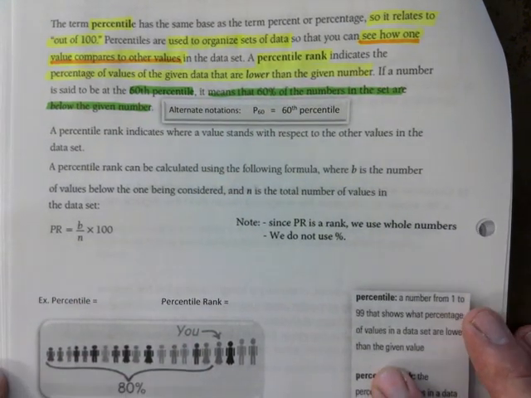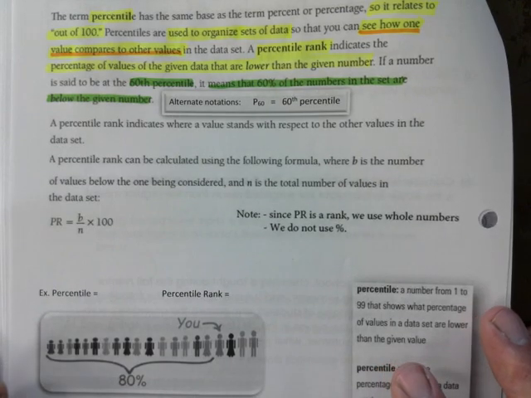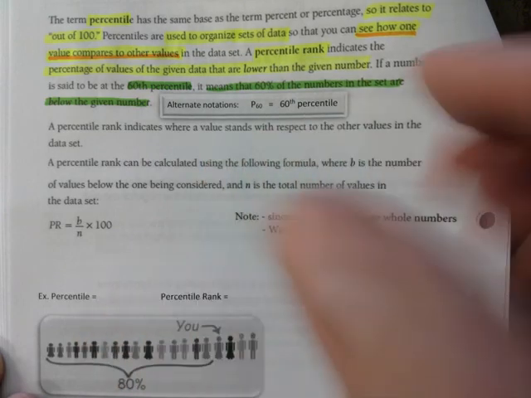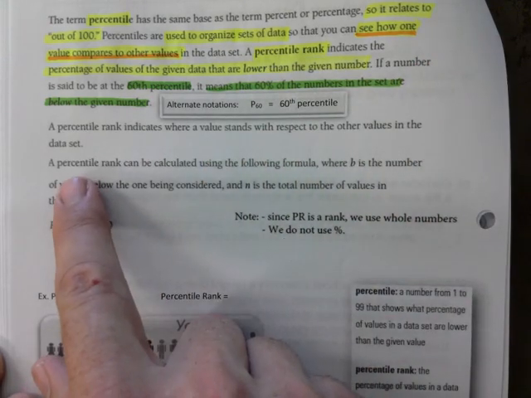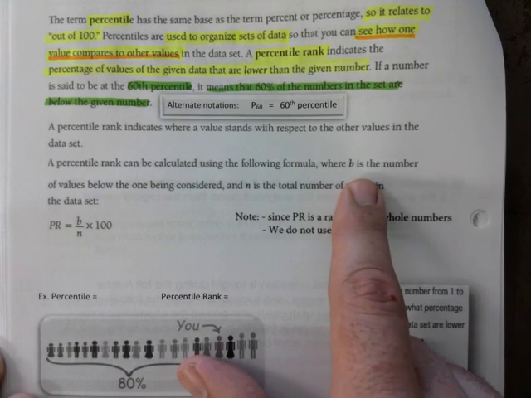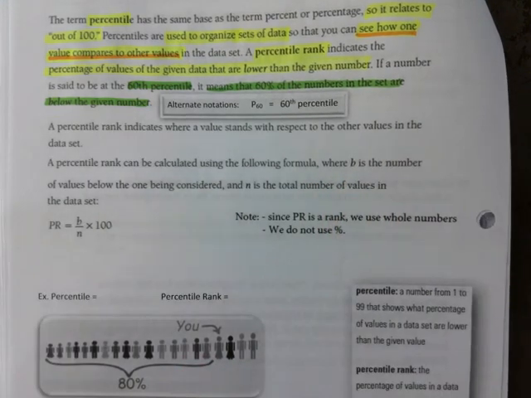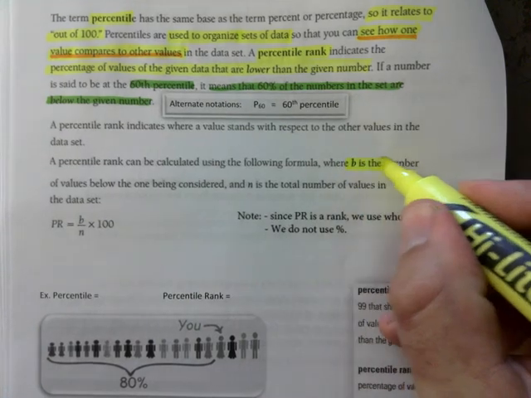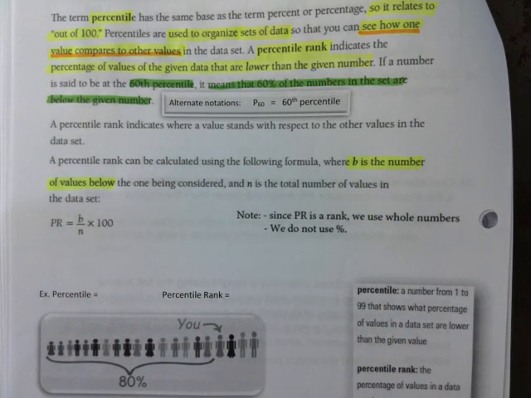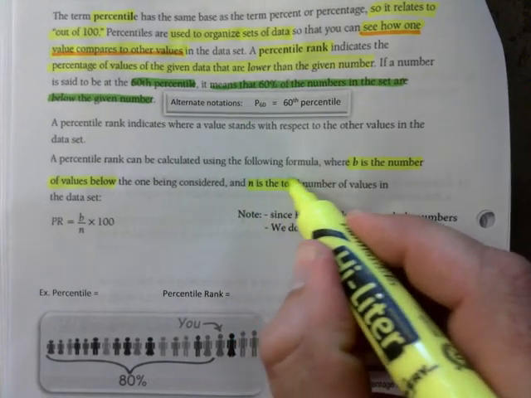A percentile rank indicates where a value stands with respect to the other values. It's repeating the same thing. You're comparing. A percentile rank can be calculated using the following formula, where B, let's highlight that, B is the number of values below the one being considered, and N is the total number of values.